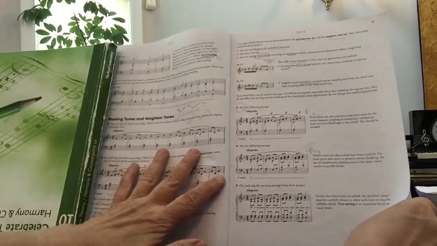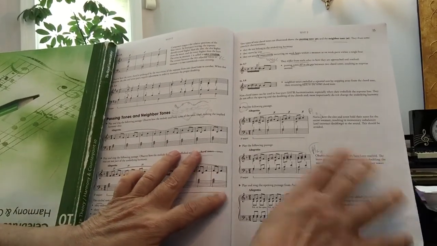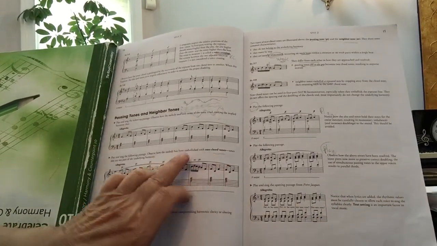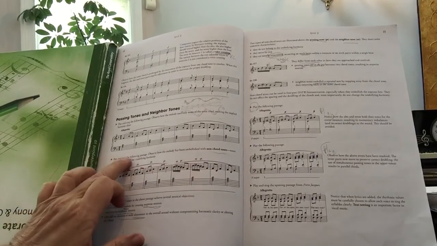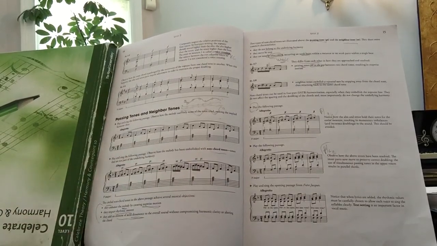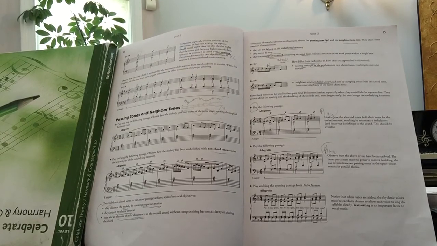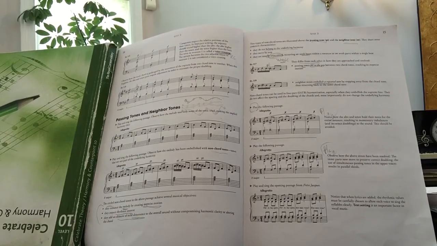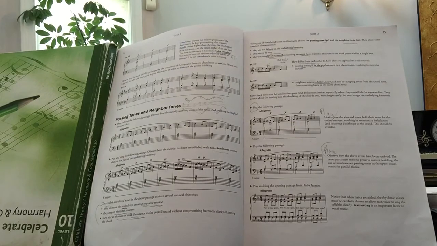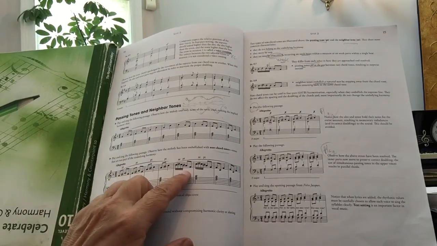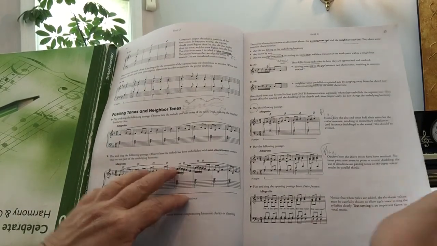We learned about passing tones and neighbor tones. Hopefully you've managed to play some of these passing tones. Passing. Neighbor. There's a neighbor tone.